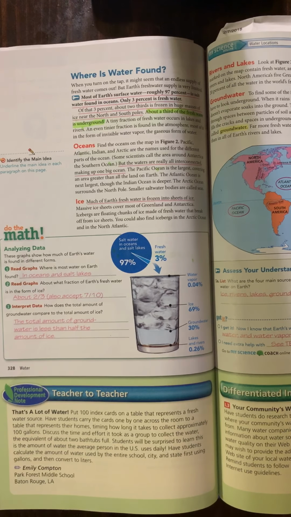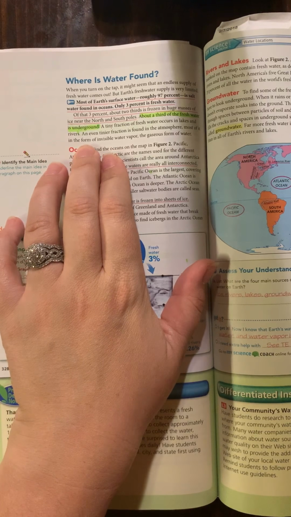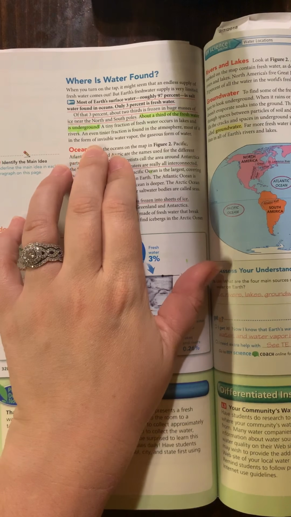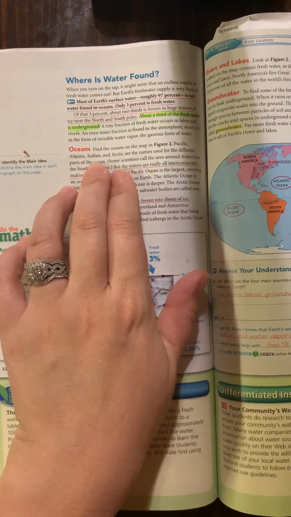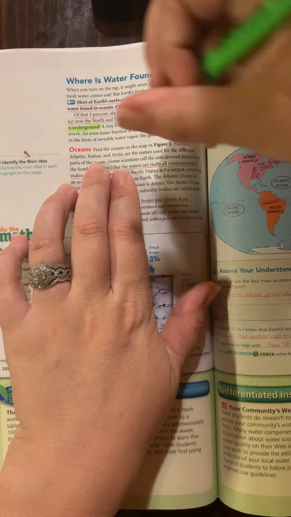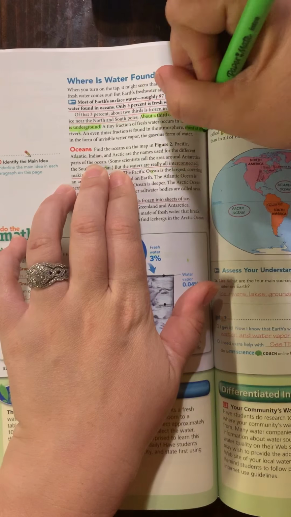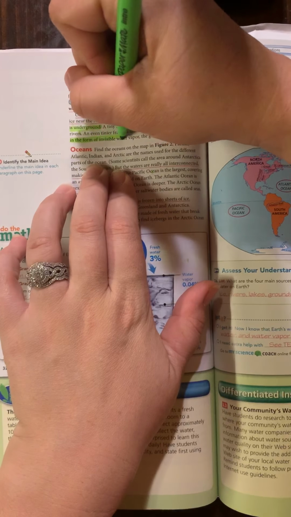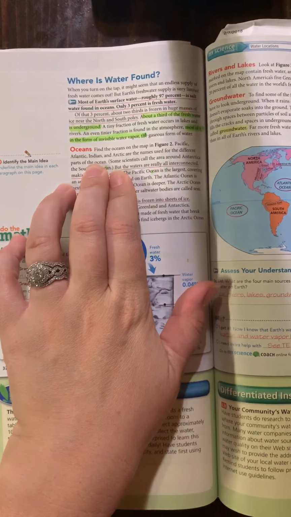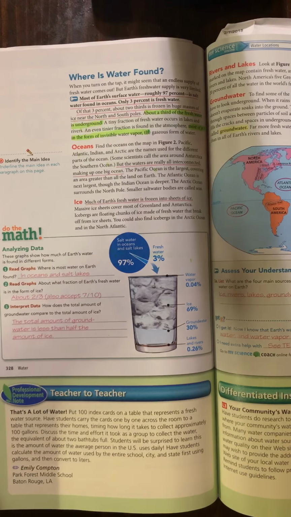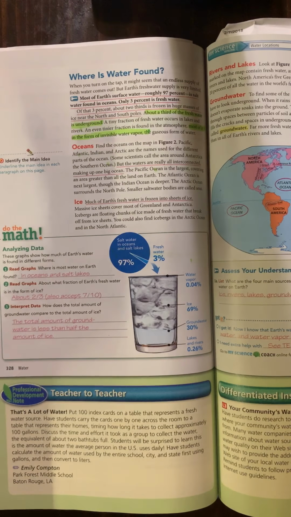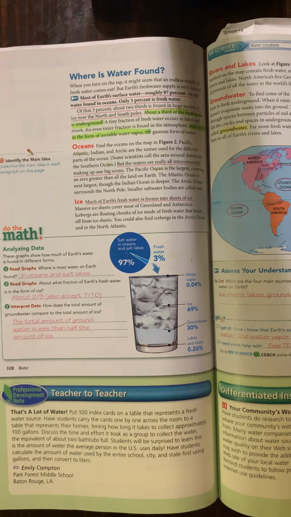All right, so an even tinier fraction is found in the atmosphere. Most of it is in the form of invisible water vapor, the gaseous form of water. So we know we can find a little bit in the lakes, a little bit underground, and the rest of it is in water vapor in the air around us, the atmosphere.